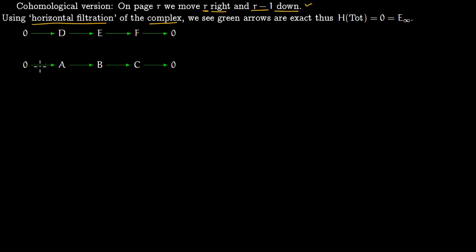This is exact and this is exact, and since you have exact rows, that means the cohomology of the total complex is 0. This is the infinity page of our spectral sequence. The infinity page computes the total cohomology, and we already know from our study of total complexes that if the rows are exact, you will get 0 as the cohomology.